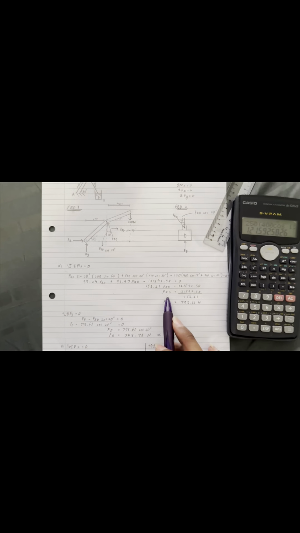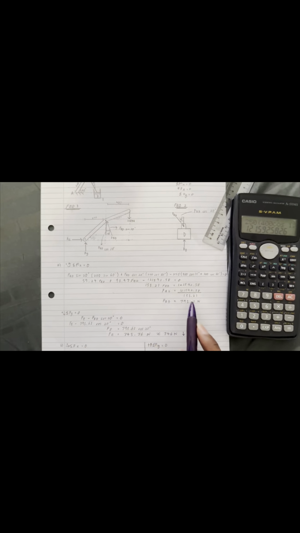So we can add the FBD terms. When we add both of these, it will be 153.2 FBD, equal to, this will be moved to this side, so it becomes positive. To find the FBD, FBD equal to 121,592.58 divided by 153.21. So the answer will be FBD 793.63 Newton. By this, we need to find the force of E, seal E.